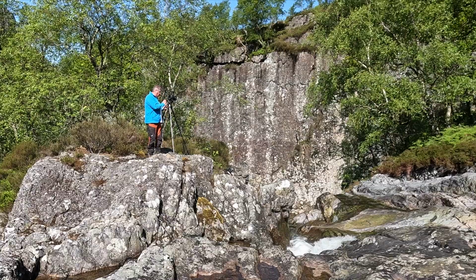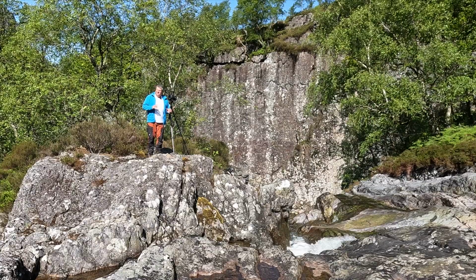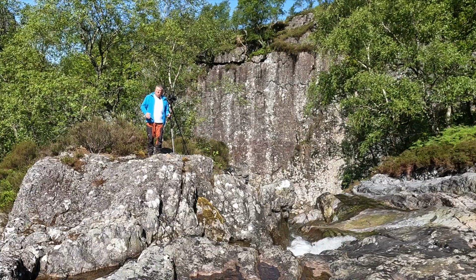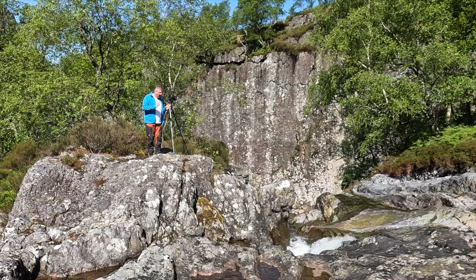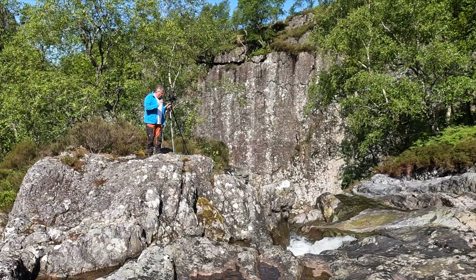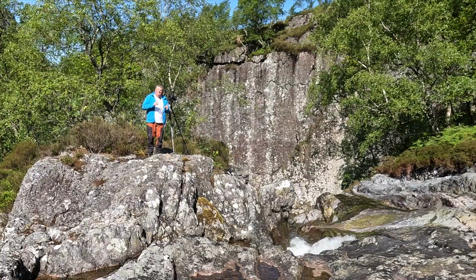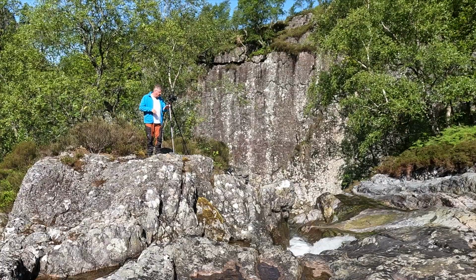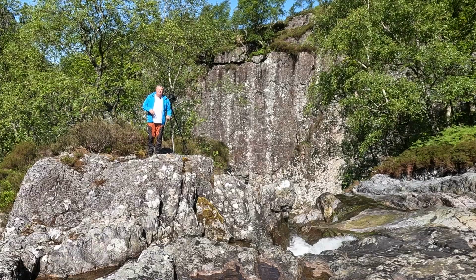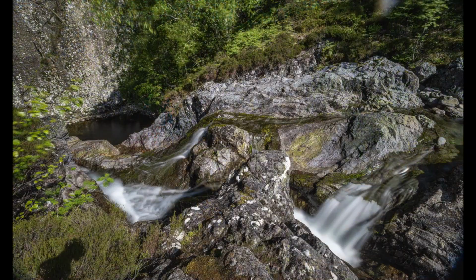I'll do a couple more from up here. It's now getting really, really bright because the sun's overhead. And then I'll share these images with you. I'm going to try and get a wee bit lower over here and then we'll finish up here.